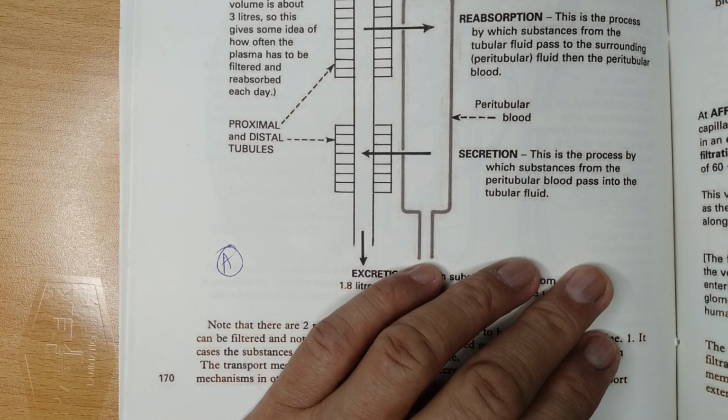The second process, reabsorption, takes place in the renal tubules. The function of renal tubules is basically to accomplish this second step in urine formation. As the glomerular filtrate passes through the proximal convoluted tubule, loop of Henle and distal tubules, many essential molecules and ions are reabsorbed into the peritubular blood, while some of them are secreted into the tubular fluid from the blood, as I mentioned.